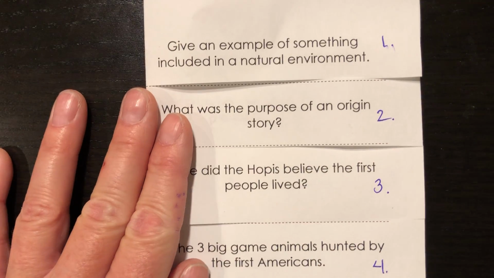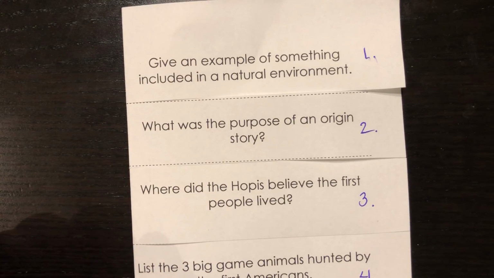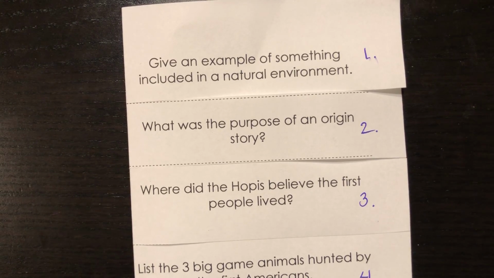Once you go through all of them and you go back through a second time, maybe put stars next to the ones that you know, and then go over the ones that don't have the stars and keep going over them until they all have stars.